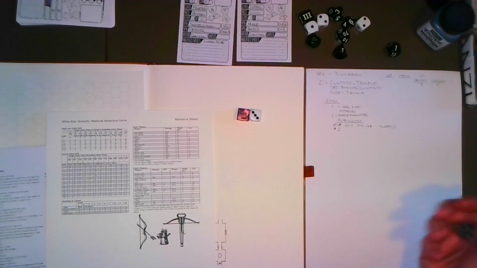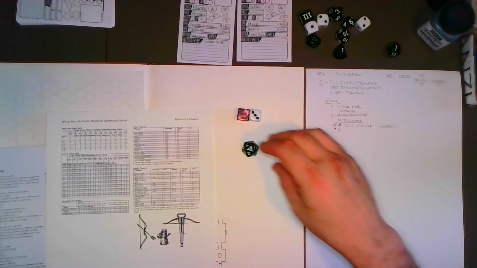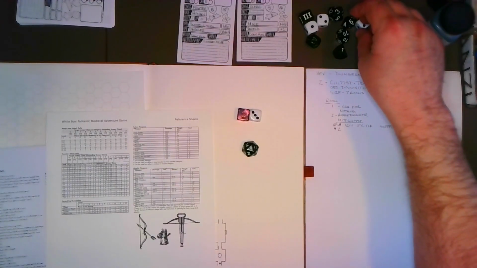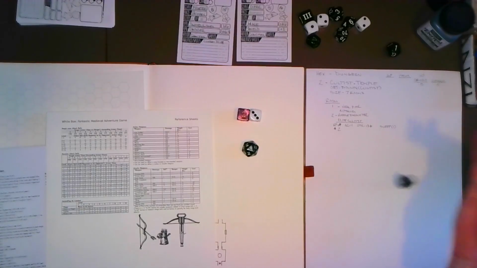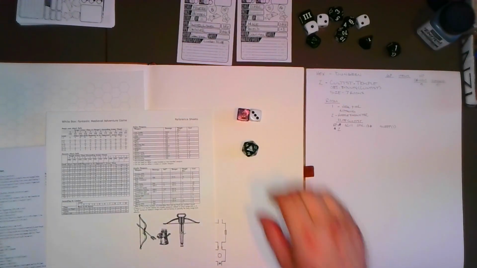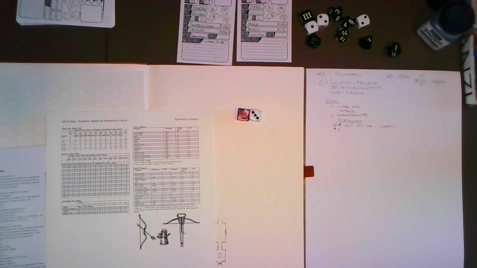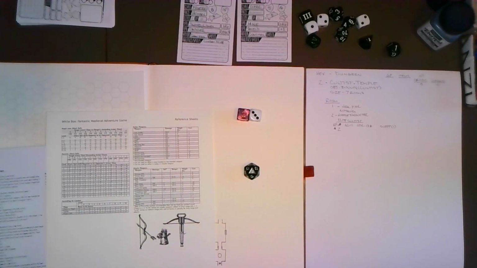He doesn't fall asleep. Garrett 4. Garrett falls asleep for 1d4 turns. 1 turn. So he misses this turn, but Gringo gets to have a whack at it. 5, he misses.